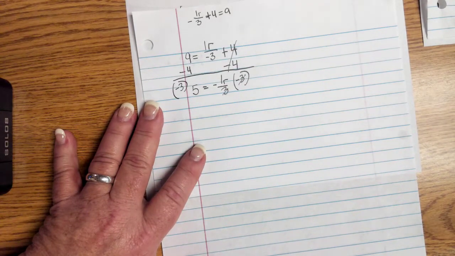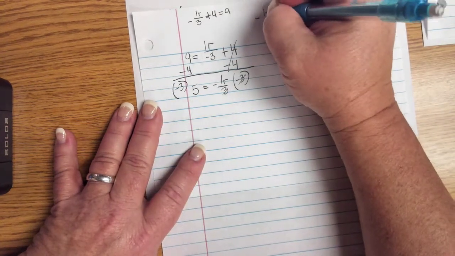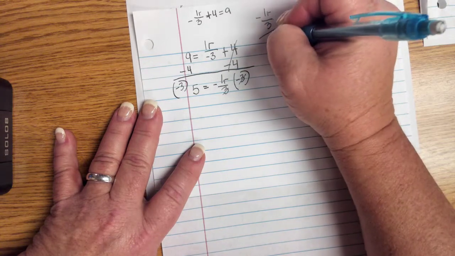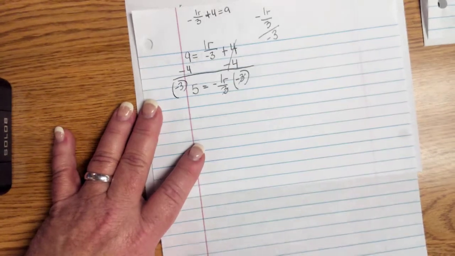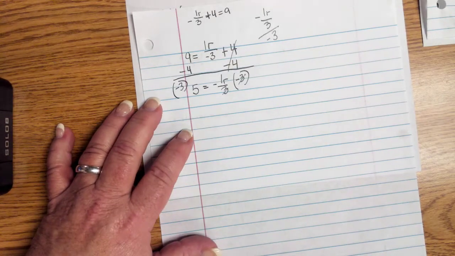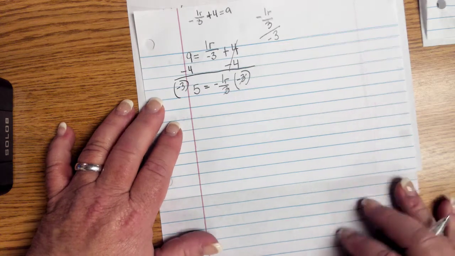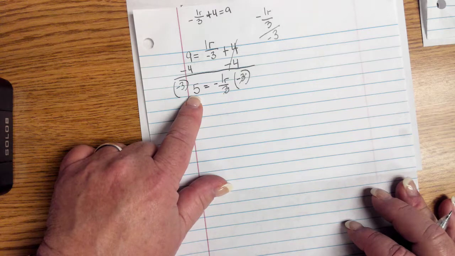You know what I'm saying? If you have something where you're trying to divide this, you would be writing it like negative 1r over 3, and now I'm going to divide that whole thing by negative 3. Doesn't that look really complicated? Maybe not to you. I don't know. I find it easier just to multiply. If you find it easier to divide, and dividing 5 by negative 3, I don't think we're going to get the right answer, are we?